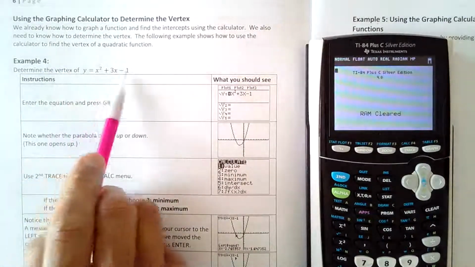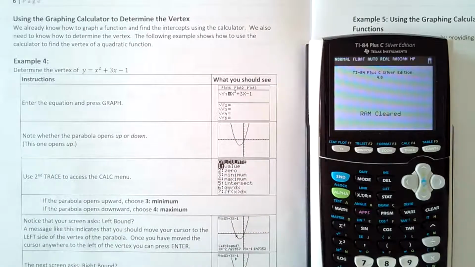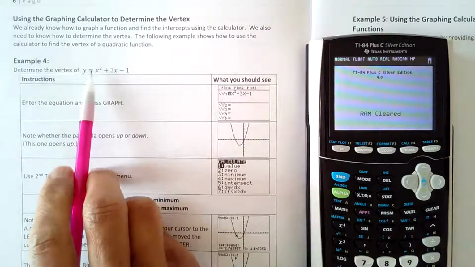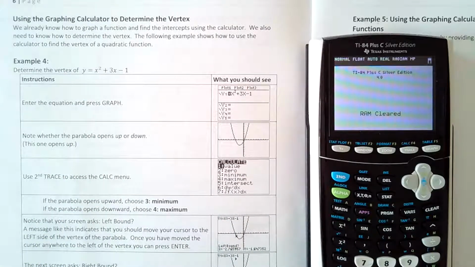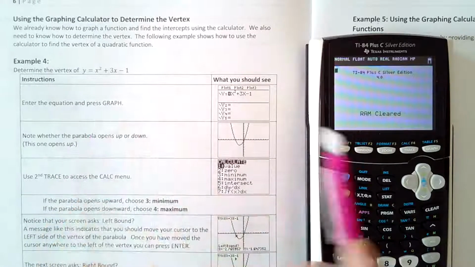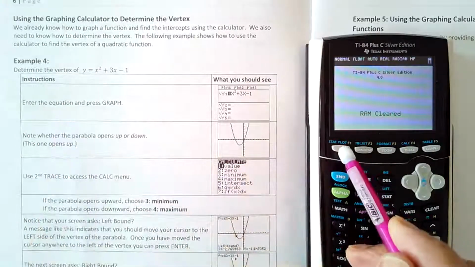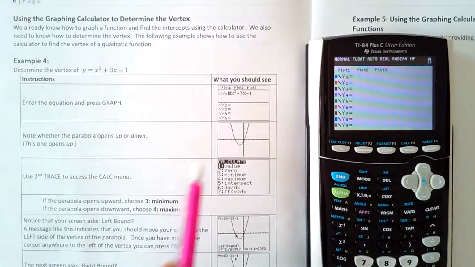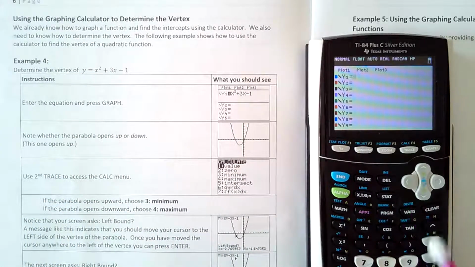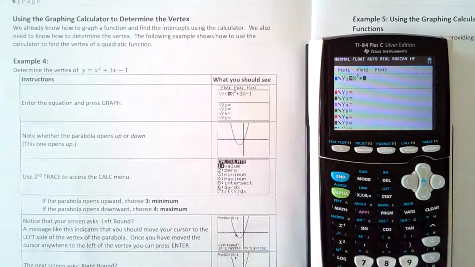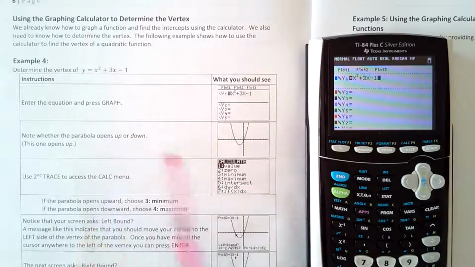So we want to graph a quadratic. We have y is equal to x squared plus 3x minus 1. So first thing you want to do is enter, step 1, your y equal button, and enter the equation and press graph. So we'll enter our equation, which is x squared plus 3x subtract 1, and then press graph.